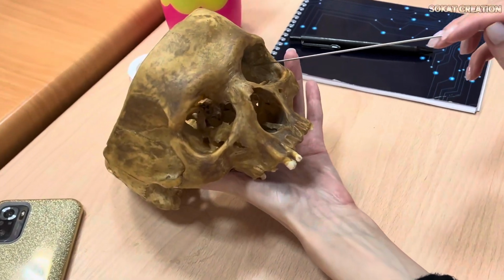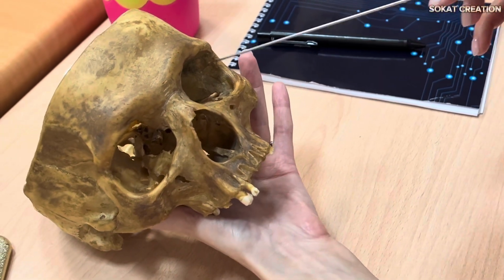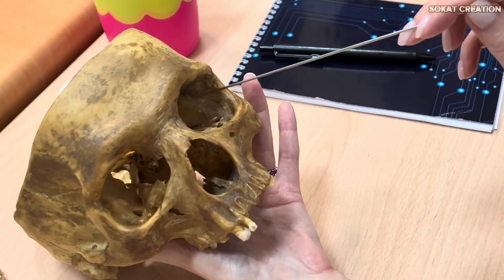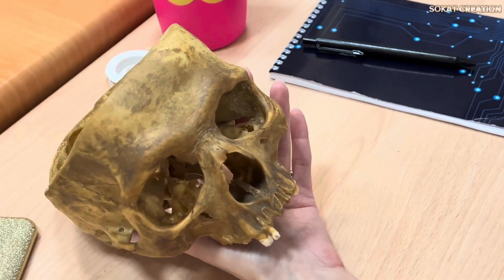The lateral border is formed by what? Zygomatic bone in the anterior part, and the greater wing of the sphenoid bone. Very well.